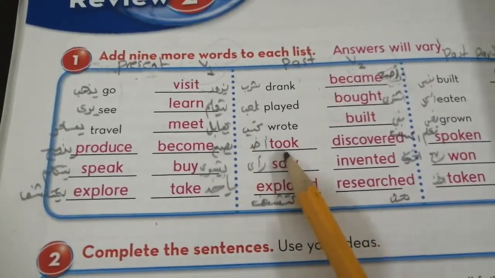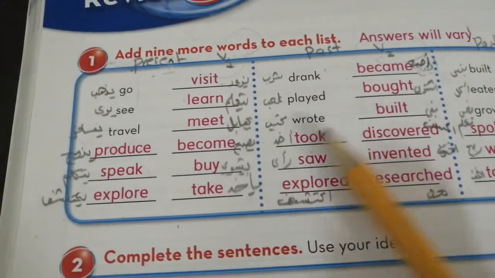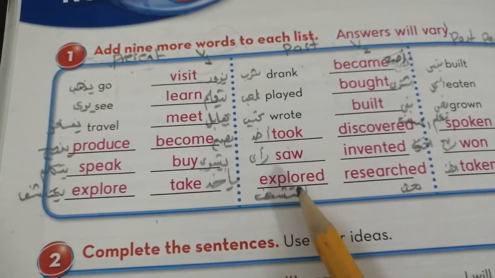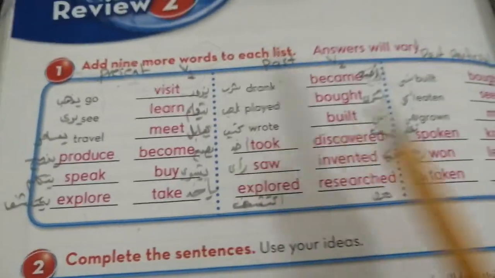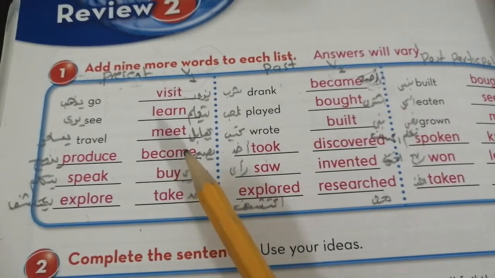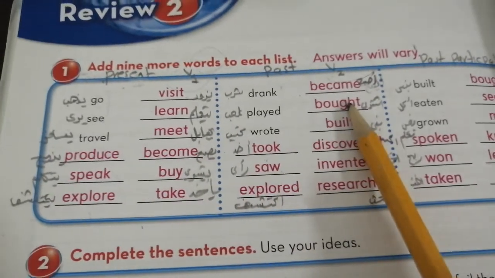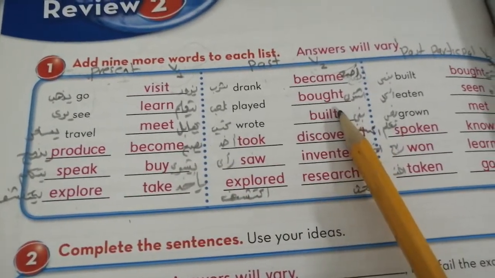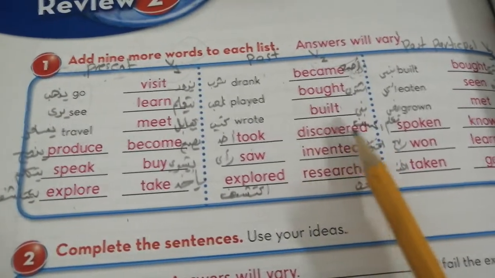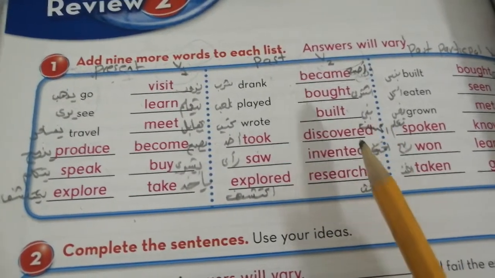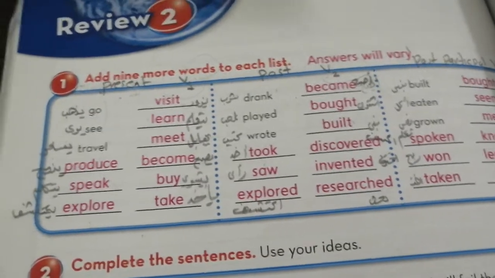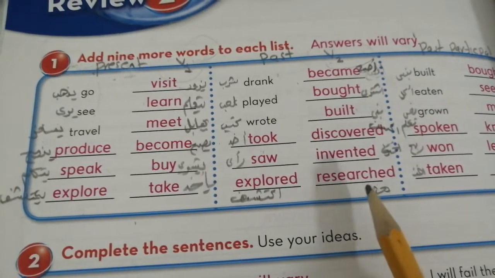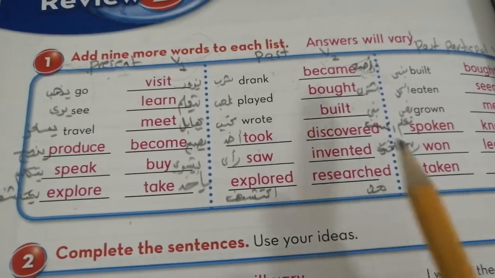Here we have took, past of take. Saw, past of see. Explored, past of explore. Became, past of become. Bought, past of buy. Built, past of build. Discovered, past of discover. Invented, past of invent. And researched, past of research.